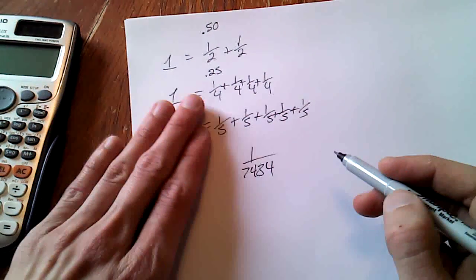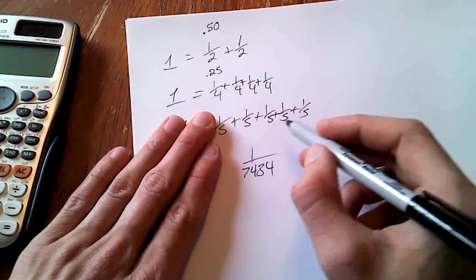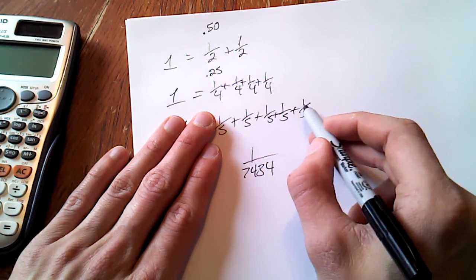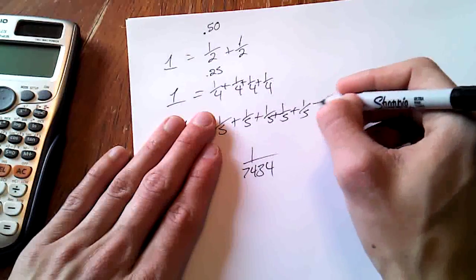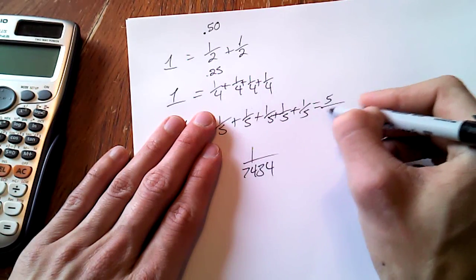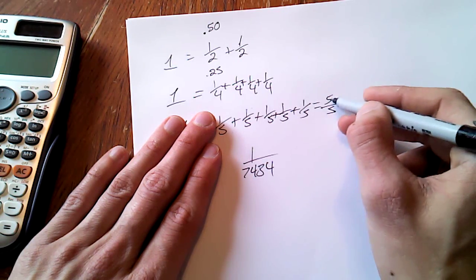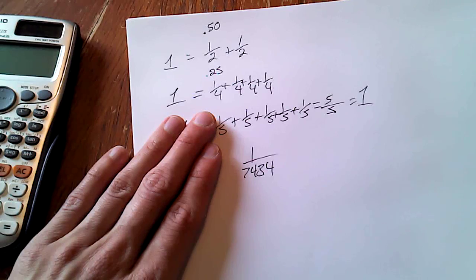Like, for example, this one right here, the 1/5. It's real simple. You just take the numerators and add them together, and you have 5. And then, of course, your denominator is 5, and so that's going to be 5. What is 5 divided by 5? That equals 1. Real simple.